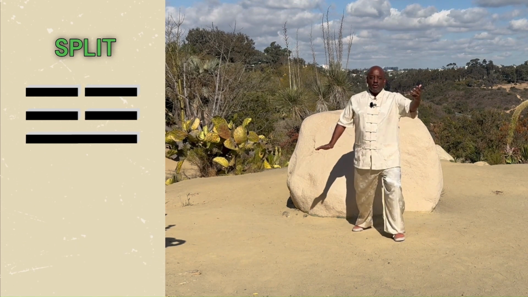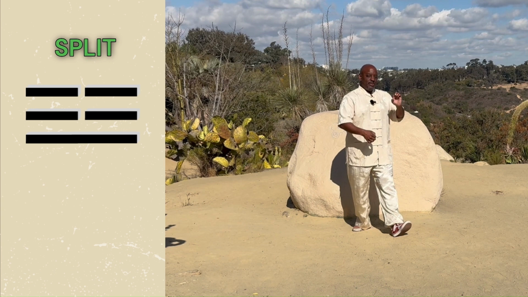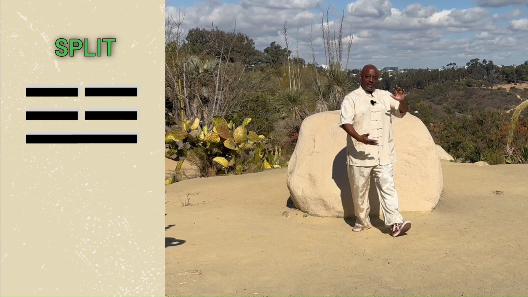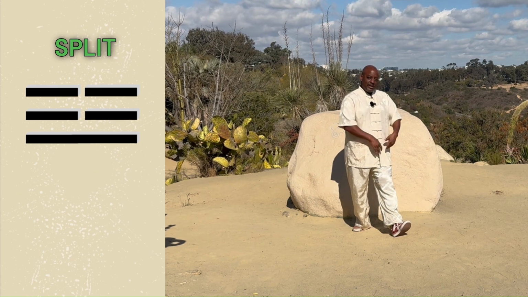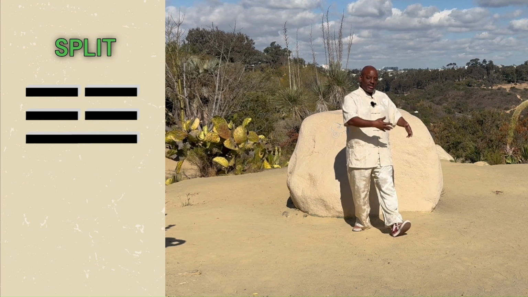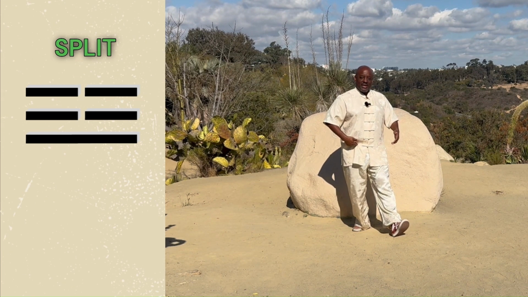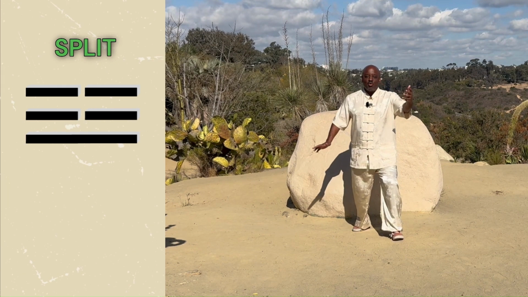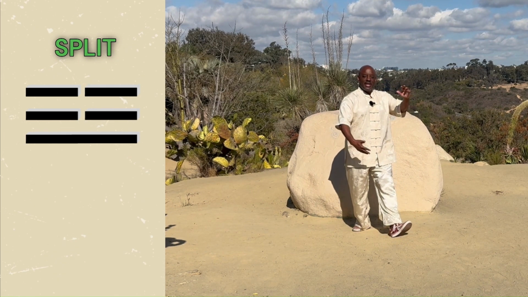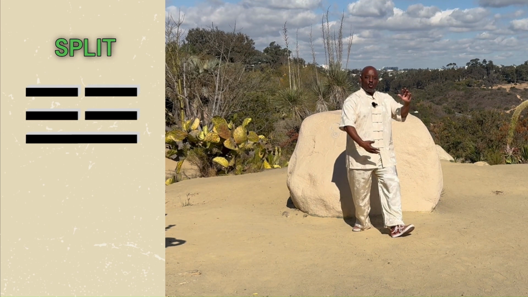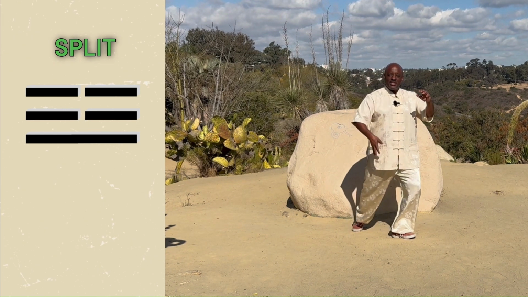So from here, we pivot back. This pivot is split. I'm flexing my left hip, turning the upper waist to the left and rooting the right leg. So that is split, powered by flexion of the left hip. Then I shift forward with split, powered by flexion of the right hip.